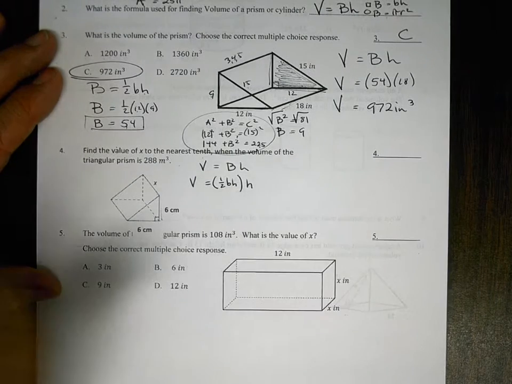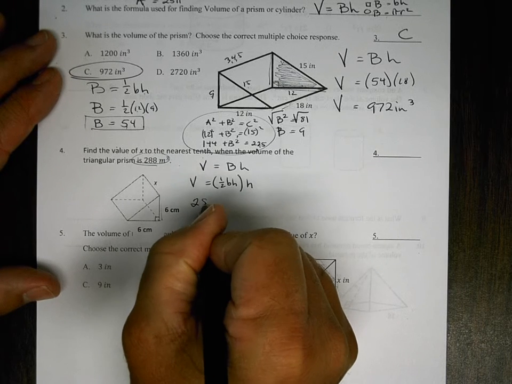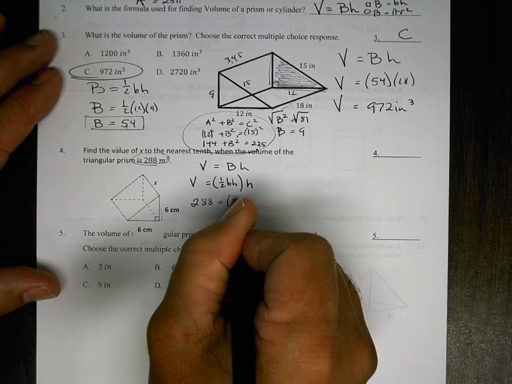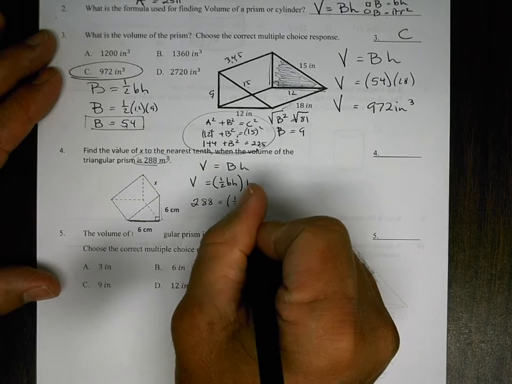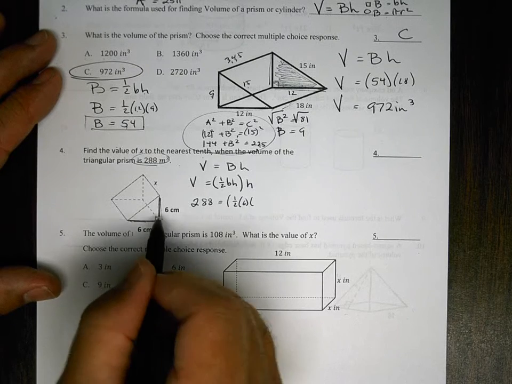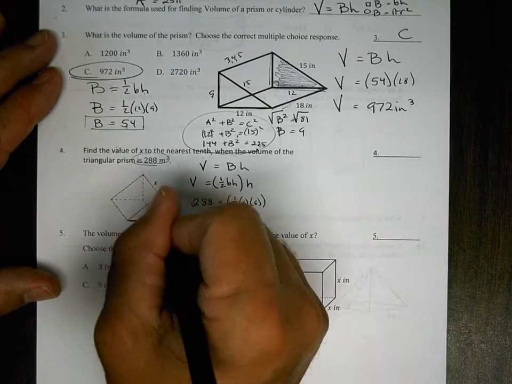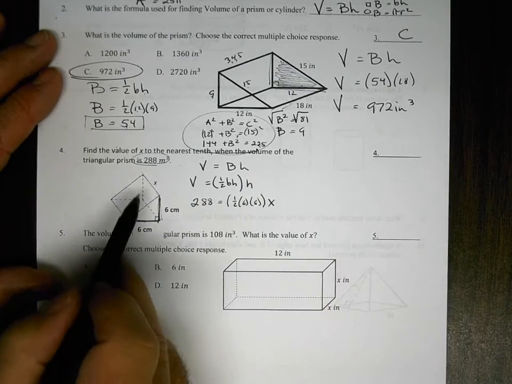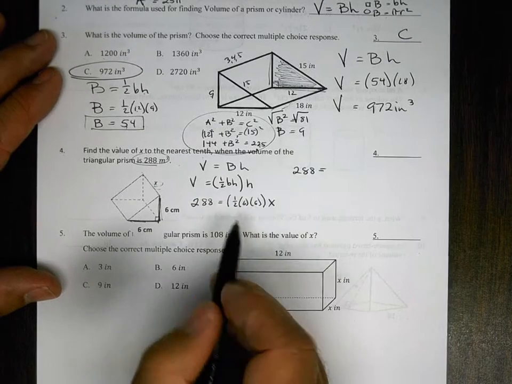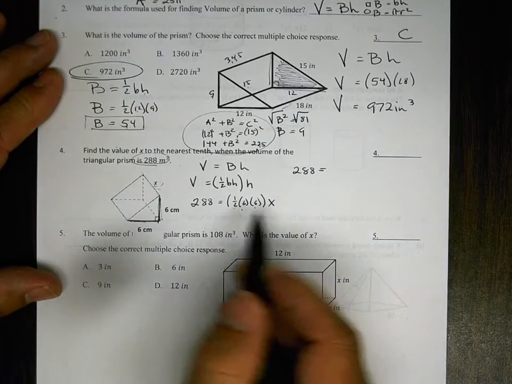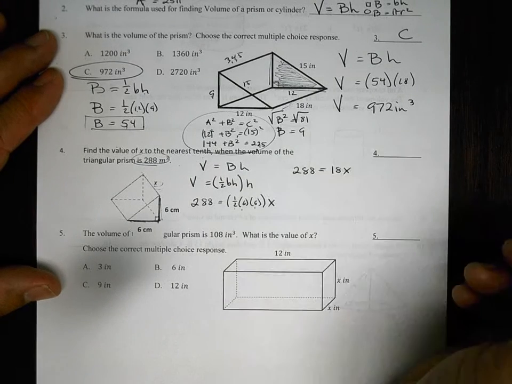This is where we don't want to get mixed up. So they gave us the volume of this triangular prism is 288. It equals 1/2 the base of the triangle, which is 6, times the height of the triangle, which is 6, and then times the height of the prism, which we're looking for, and we're going to call x here. Alright, so we simply go 288 equals 6 times 6 is 36, and half of 36 is 18. So now we have 288 equals 18x.